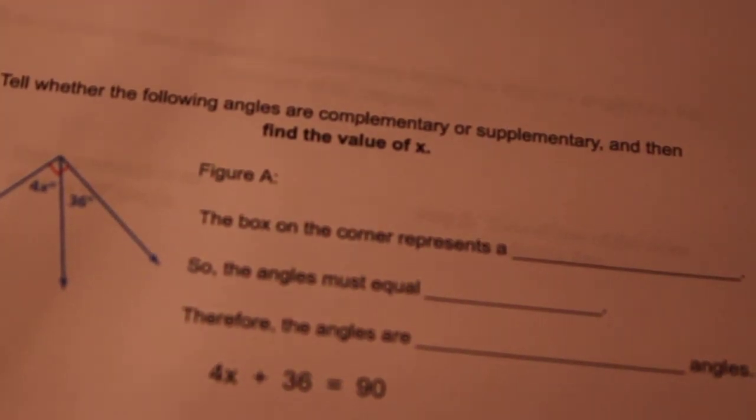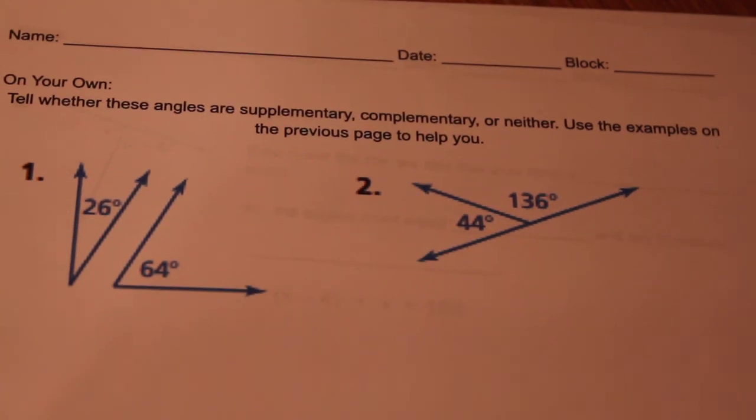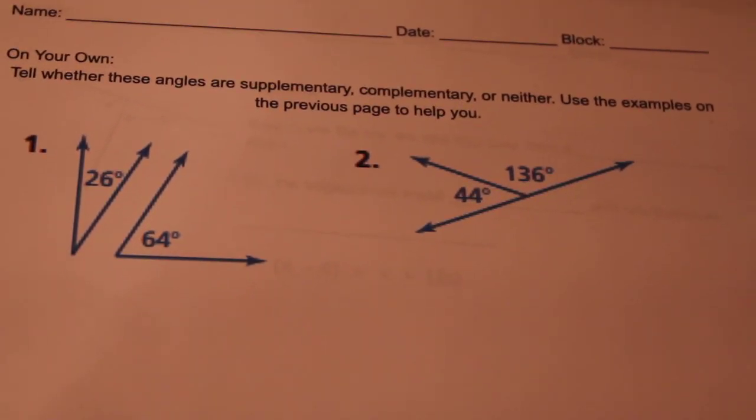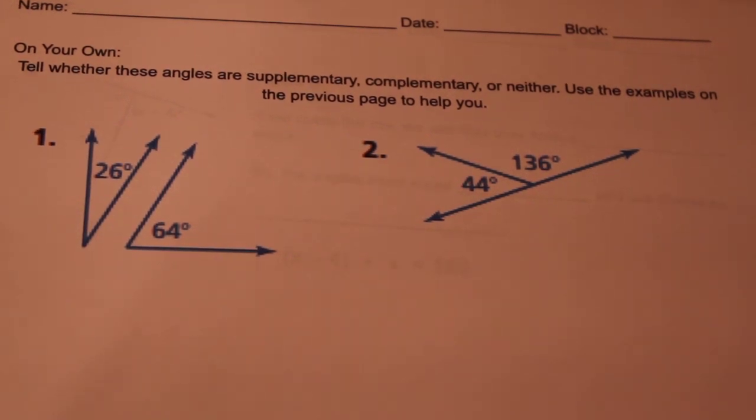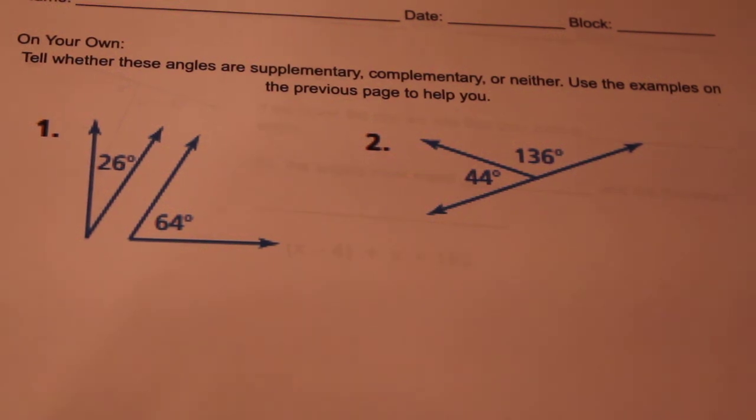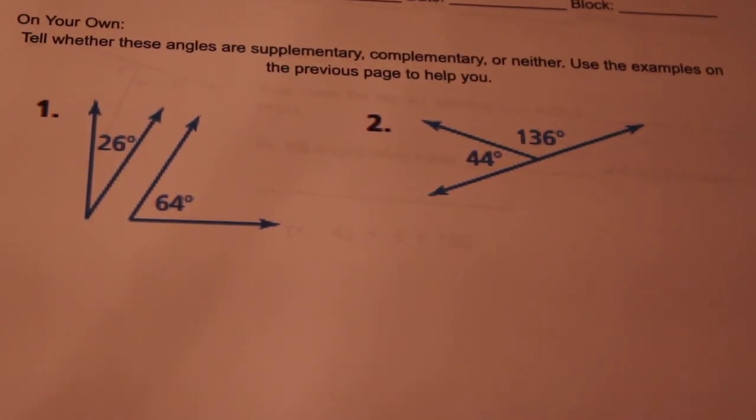When you are ready, please flip your page. This is going to be the section where I would like you to pause the video and do the on your own problems. Welcome back, ladies and gentlemen. I'm going to walk you through these on your own problems.